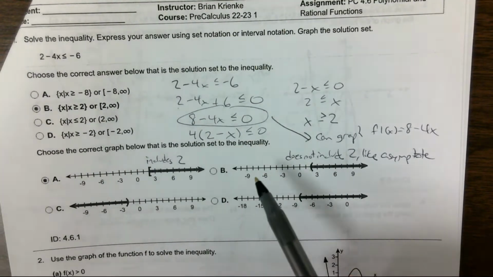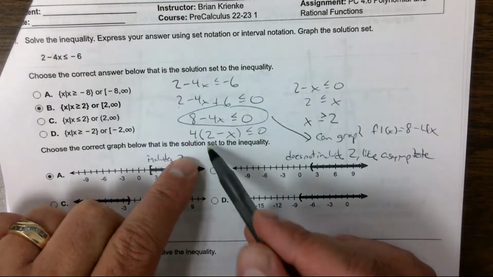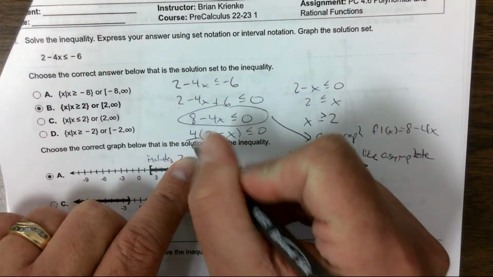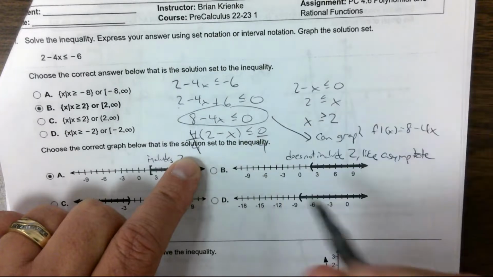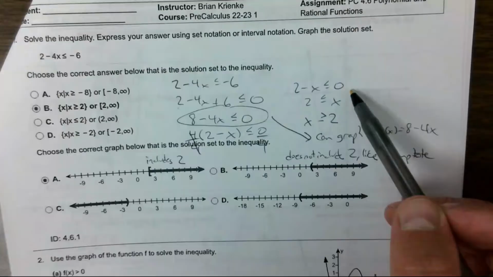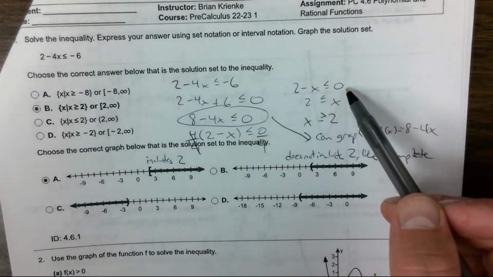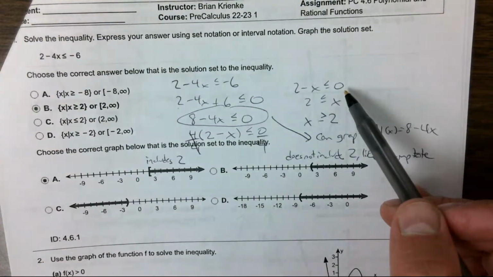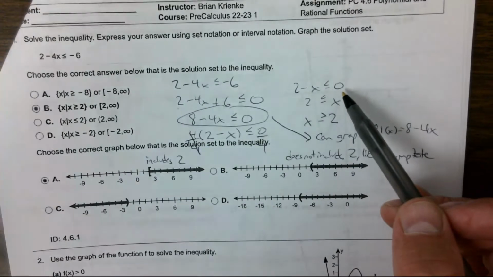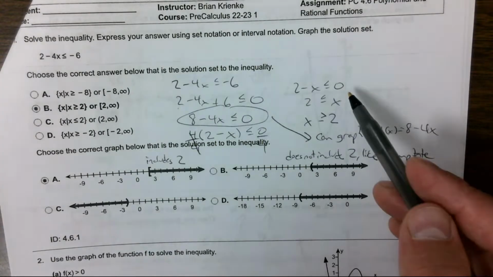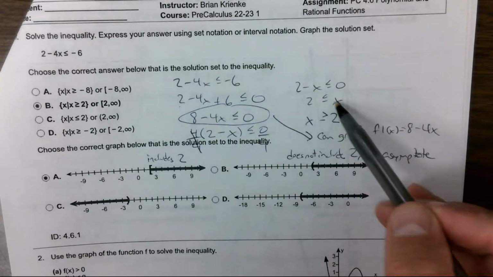And then if you're dividing by 4, that cancels. So you have 2 minus x less than or equal to 0. So at this step, instead of multiplying or dividing by negative 1, because remember, when you do that, you got to change your direction, I'm just going to add x.